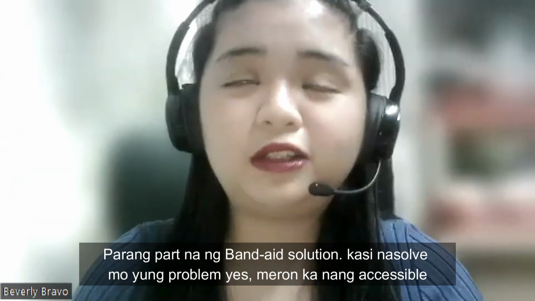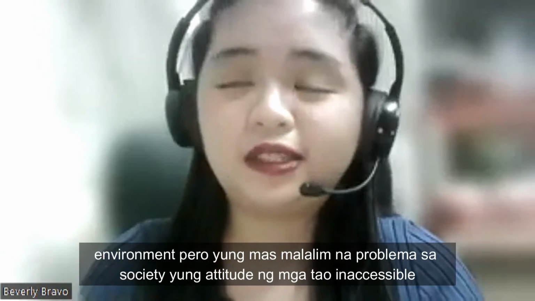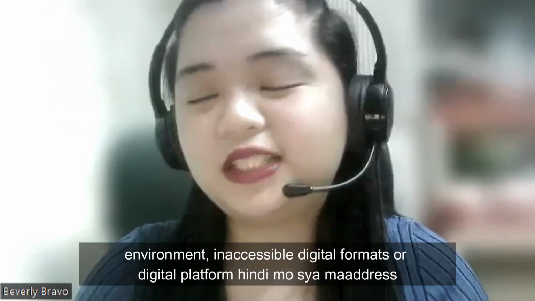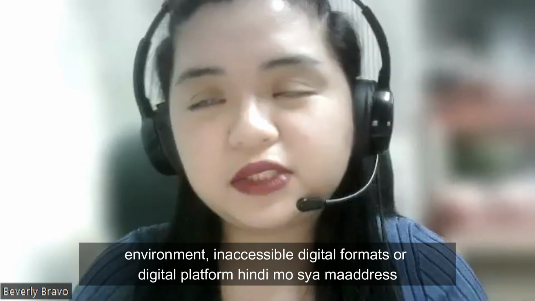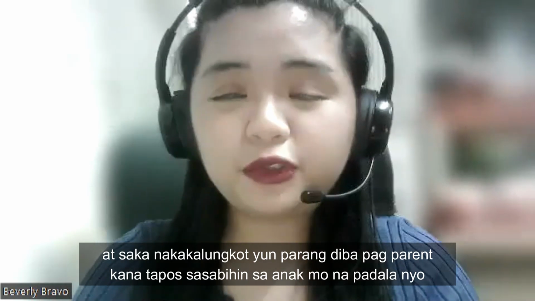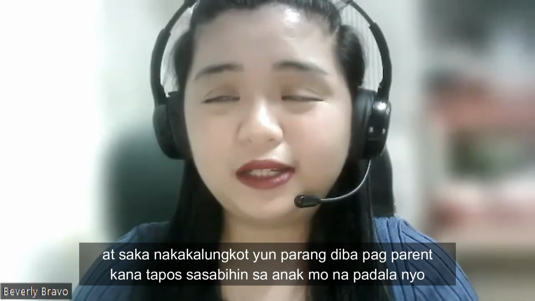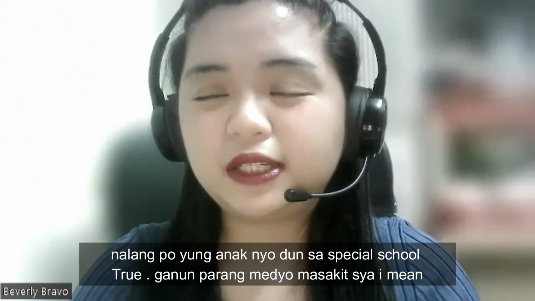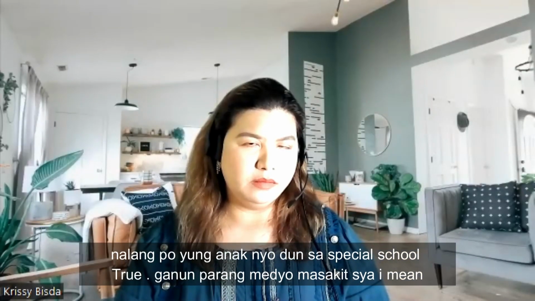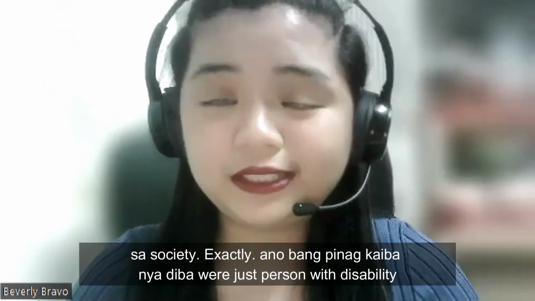Kasi, na-solve mo yung problem, yes, meron ka ng accessible environment, pero yung mas malalim na problema sa society, yung attitude ng mga tao, inaccessible environment, inaccessible digital formats or digital platforms, hindi mo siya na-address. Tsaka nakakalungkot yun. Parang pag kunwari parent ka, tapos sasabihin sa anak mo na, padala nyo na lang po yung anak nyo dun sa special school na ganon. Parang medyo masakit siya. I mean, masakit talaga siya kasi definitely, bakit? Hindi ba deserve ng anak ko na ma-integrate sa society?